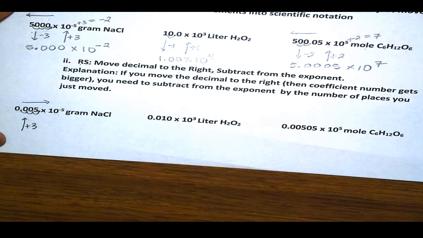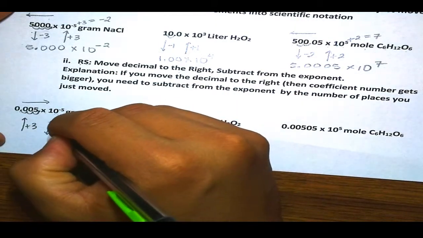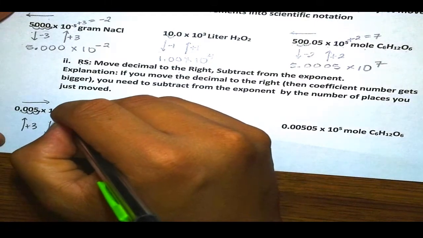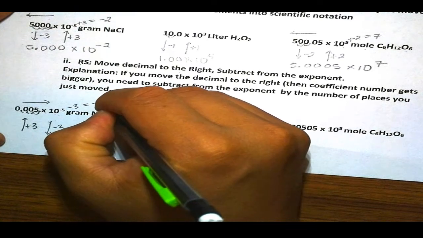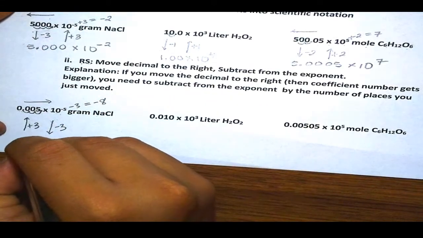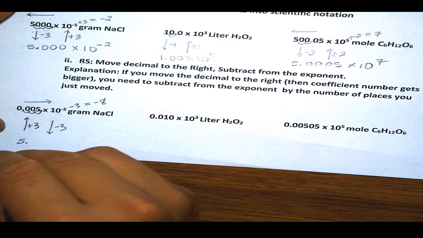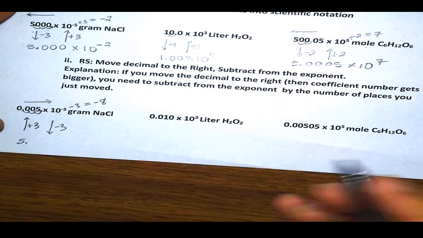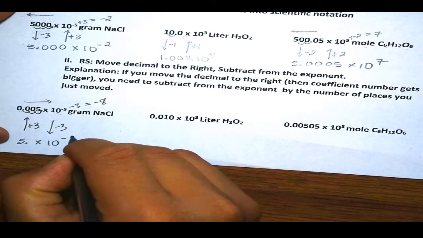And guess what I'm going to do to the exponent? I would do the opposite, which is I'm going to subtract 3 places from the exponent. What is negative 5 minus 3? That gives us a total of negative 8. So we have 5., and we don't have to write all the 0s in front, that wouldn't make any sense. So 5. times 10 to the negative 8.